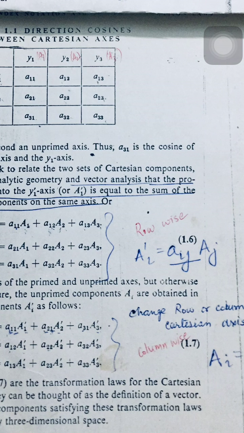How to change a_i to a_j is important; that is a tensor of order 1, and we already said in the earlier lecture that a tensor of order 1 is nothing but a vector. So these are the laws of the vector from one axis to another axis, the Cartesian tensor law of order 1.